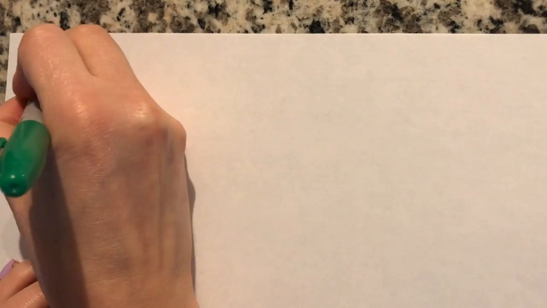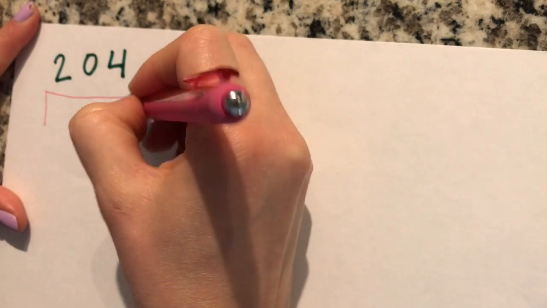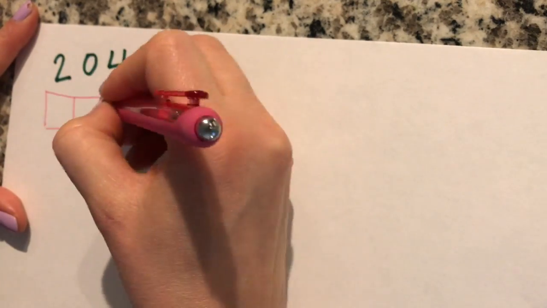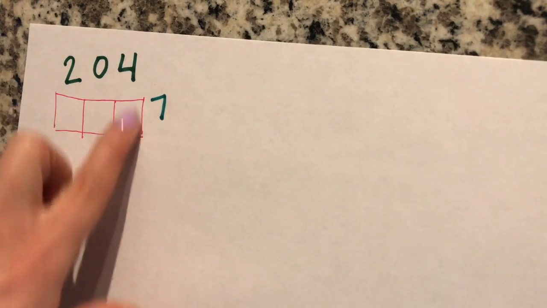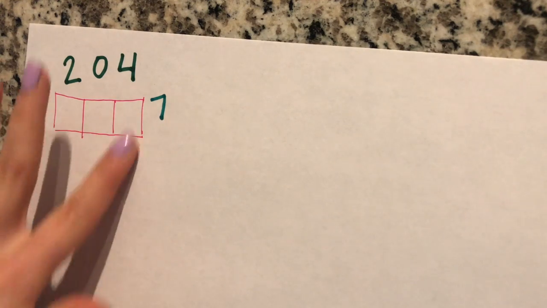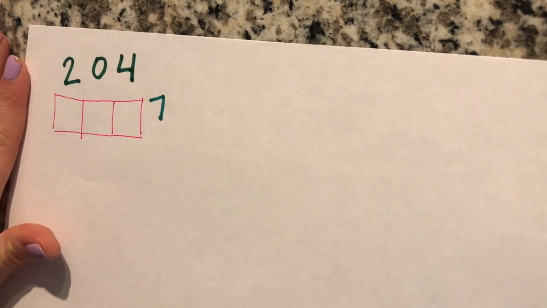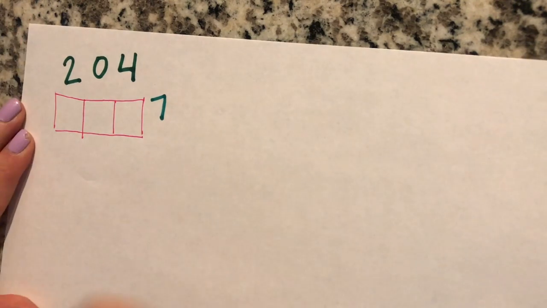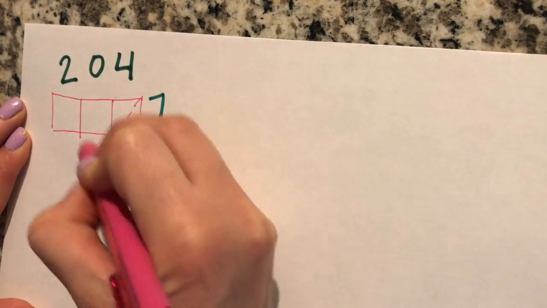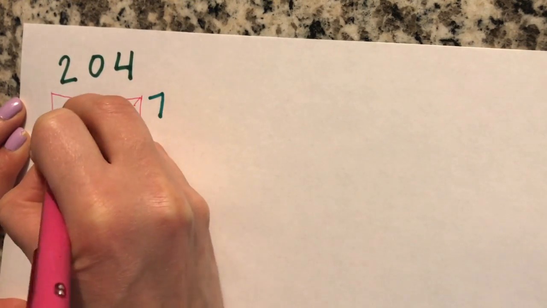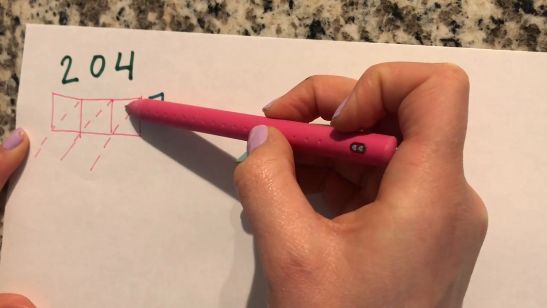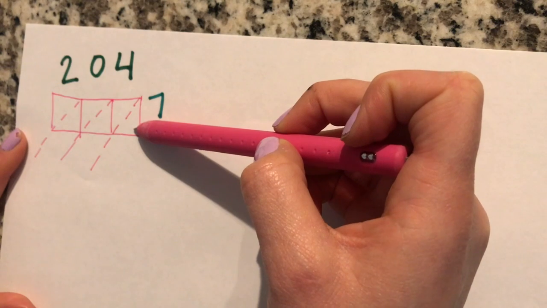So if we write 204 on the top, and then we write 7 on the side, then we're going to make some boxes. This is to kind of break up the number, so then everything has its place value. You don't have to think about carrying so much. So here's our ones, our tens, our hundreds, and if we were to have to carry later on, it would just be in thousands. So you can break up your boxes into 2 sections. The reason you do that is your top is your tens place, your bottom is your ones place.